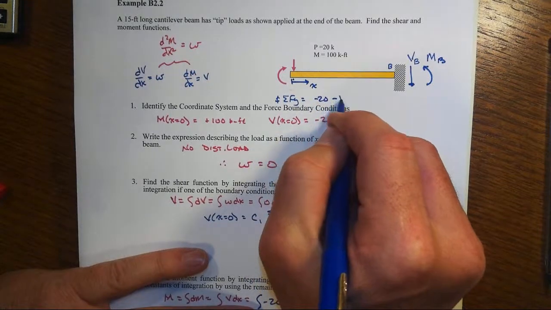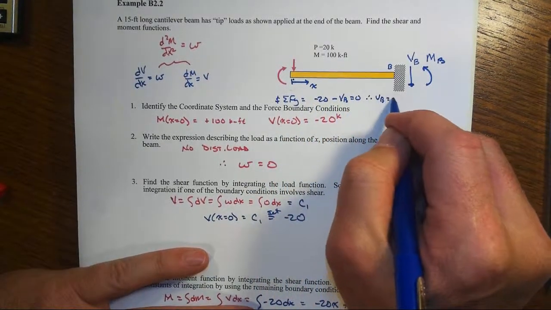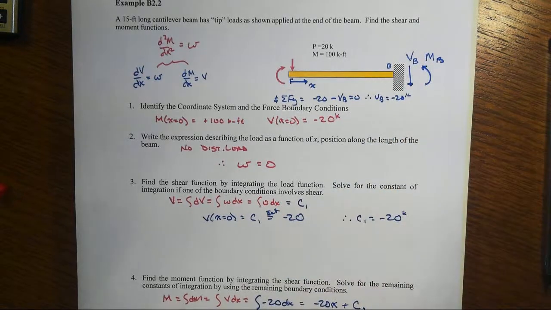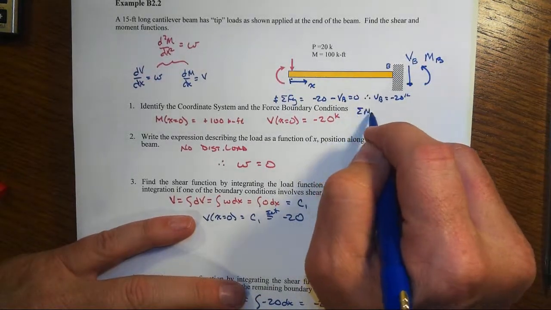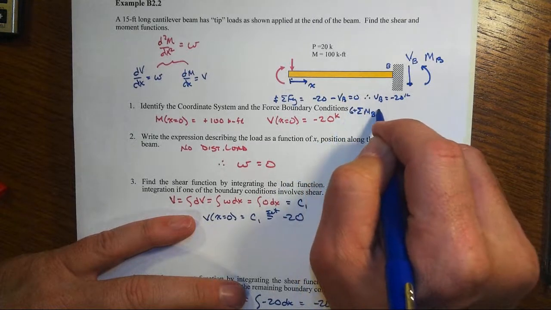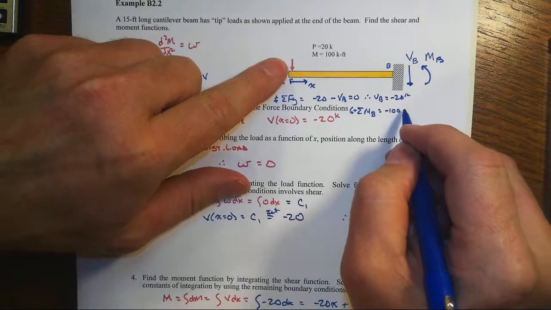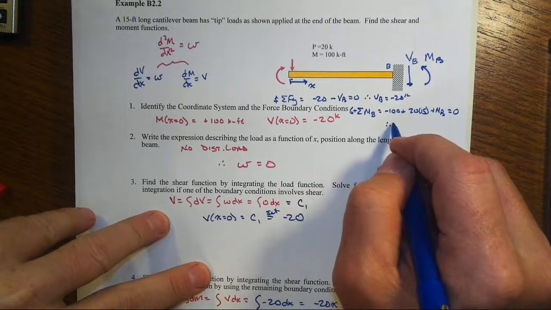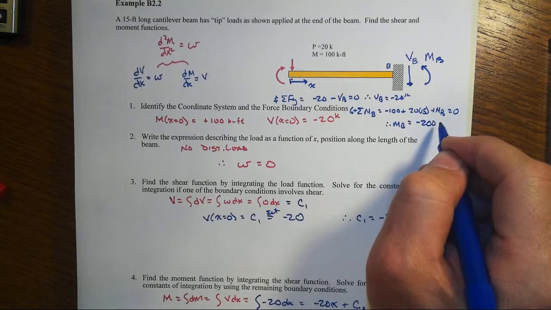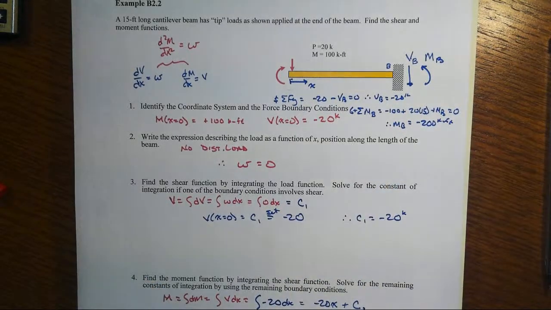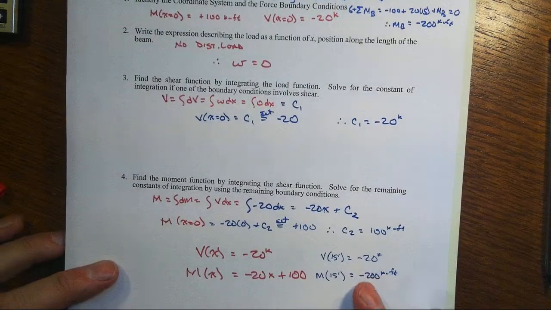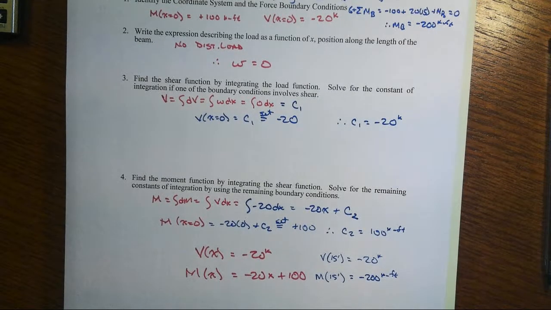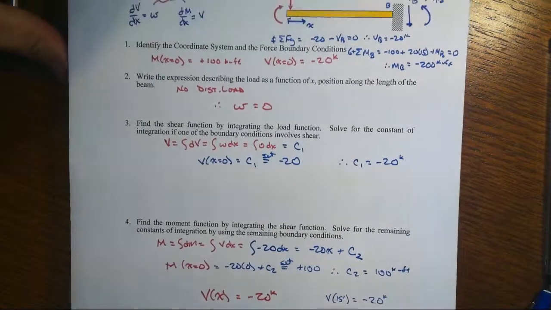If we sum forces in the y, we get minus 20 minus V_B equals 0, therefore V_B equals minus 20 kips. That's exactly what we have. How about that? That's equal to the reaction out there. Sum moments about point B, let's take counterclockwise positive. We have minus 100 plus 20 times 15 plus M_B has to be equal to 0, and therefore M_B would equal minus 200 kip foot. How about that? And that's exactly what we showed when we evaluated the function, that these reactions are going to turn out to also be equal to these internal force values right at that specific location when they're at the edge of the structure like that. Huh, that's pretty cool.